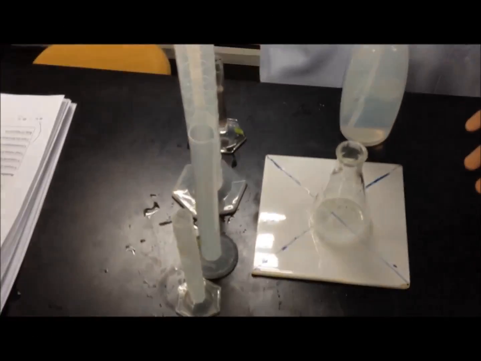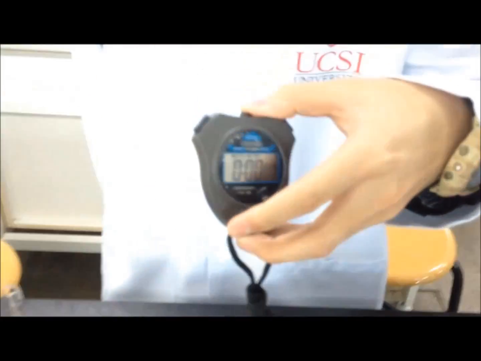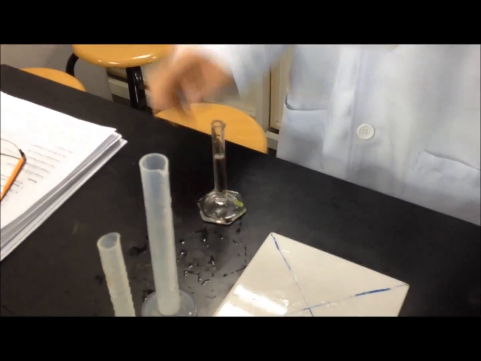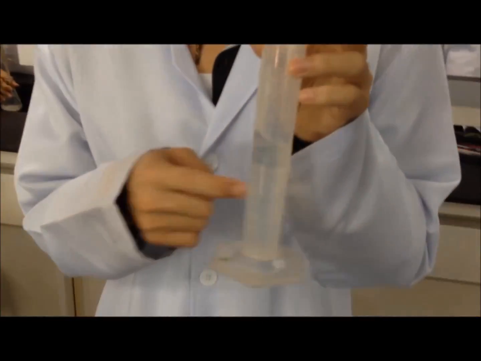These are the materials and apparatus that will be used in the experiment. First, distilled water, stopwatch, conical flask, white towel, measuring cylinder, and sodium thiosulfate, hydrochloric acid. That's all you need.